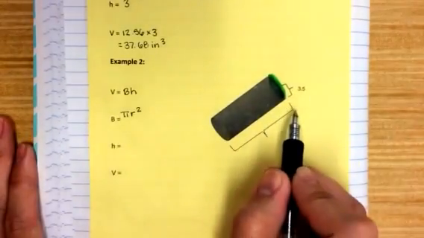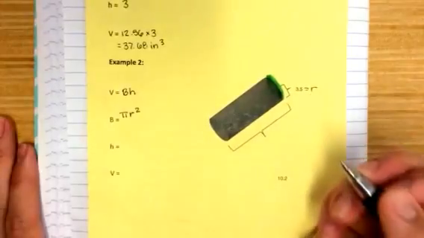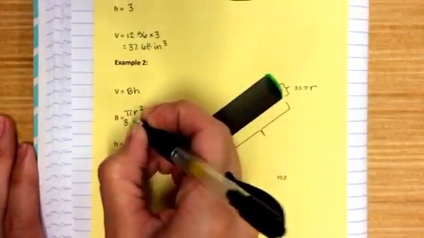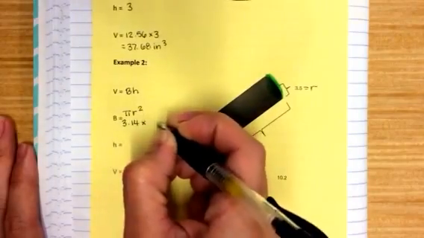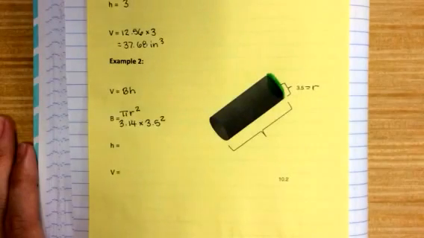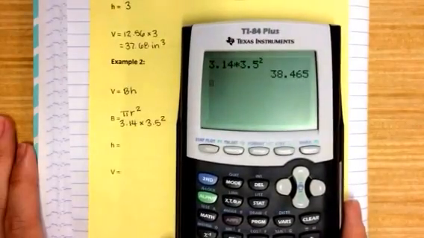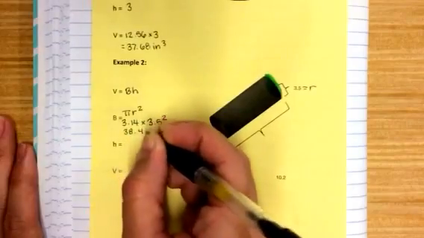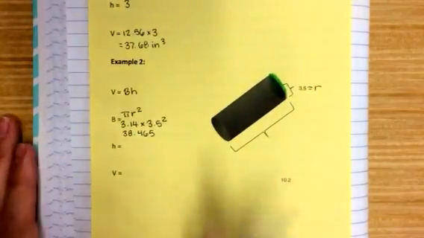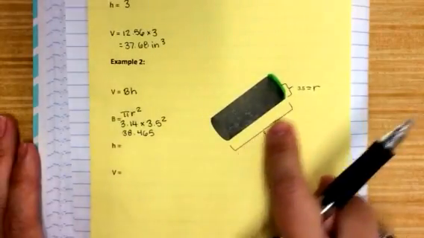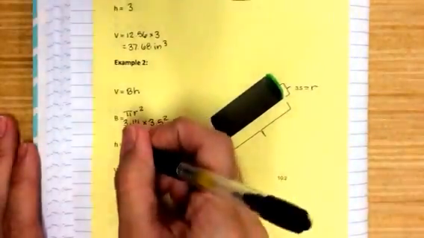Now they're asking me for a radius. I'm going to look at my shape, and they did give me the radius. So I don't need to do anything additional like in the other example. So we can go ahead and find the area of the circle, which is 3.14 times our radius, which is 3.5 squared. And we get 38.465. After we're finished finding area of the base, we can go ahead and find our height, which is the distance from base to base, which is 10.2.